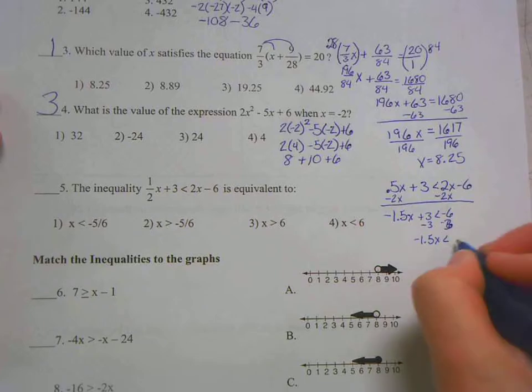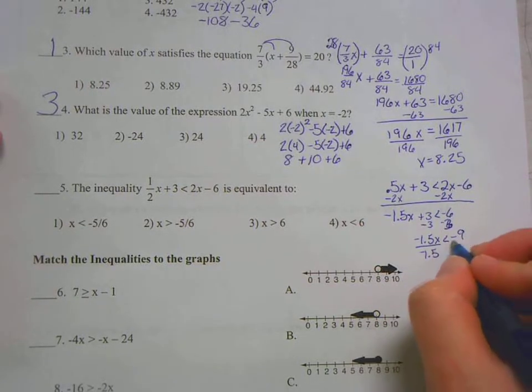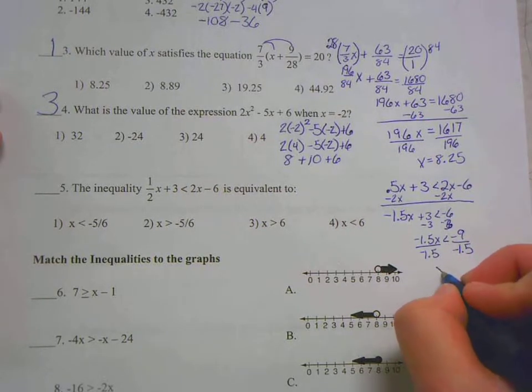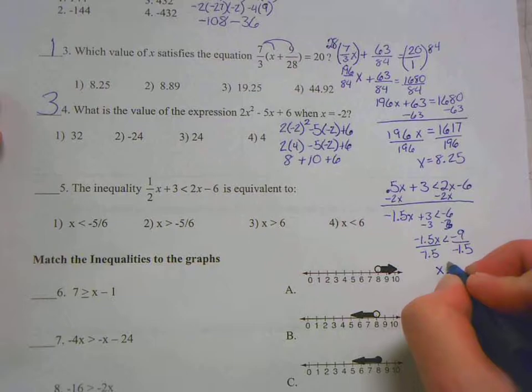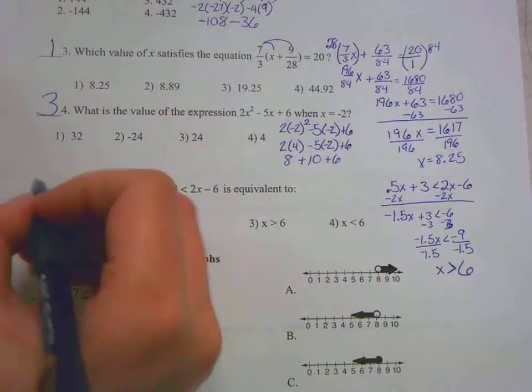Oops, that should have been a minus 3 there. So I get negative 9. And then divide by the coefficient. Now I'm dividing by a negative number, negative 1.5. So remember, you have to change the direction the inequality is facing when that happens. You get x is greater than 6.